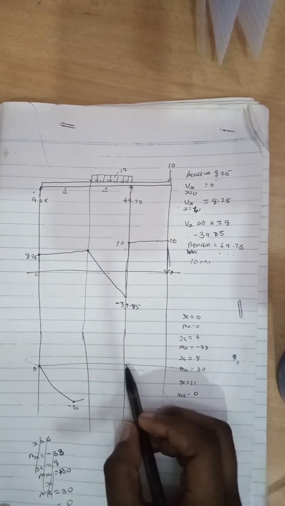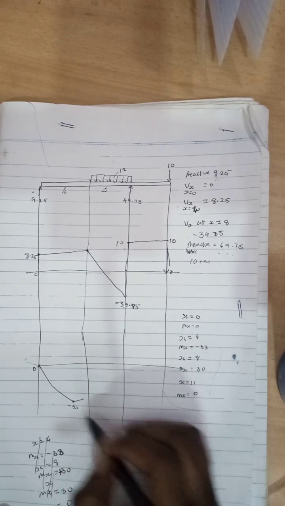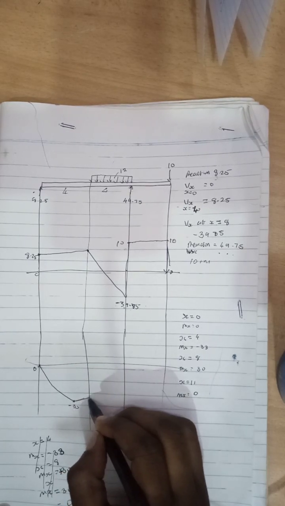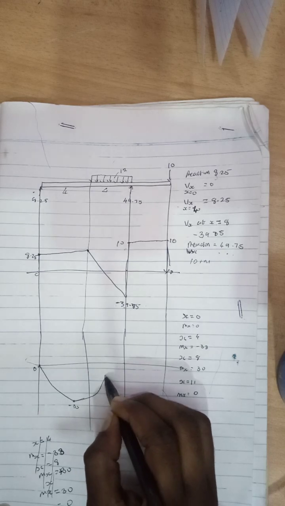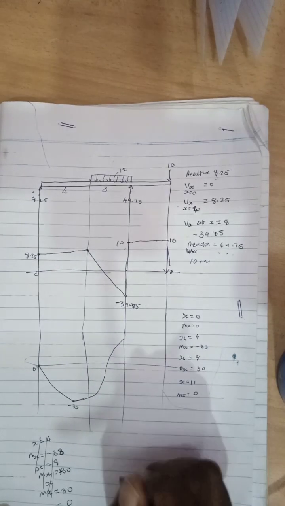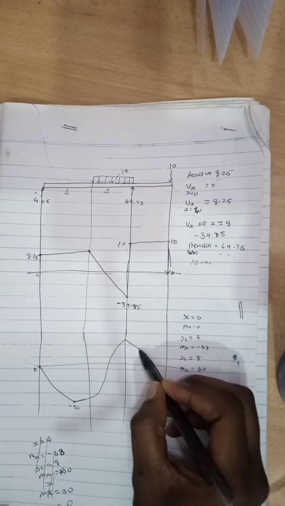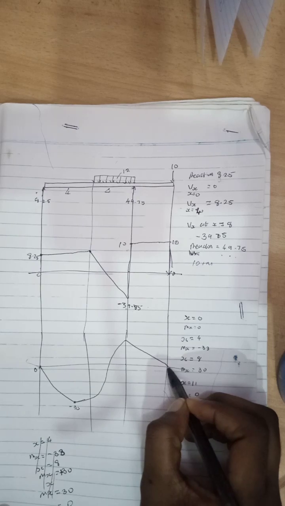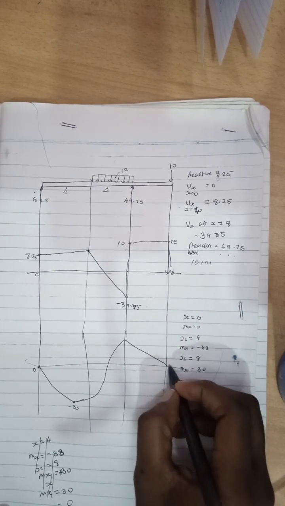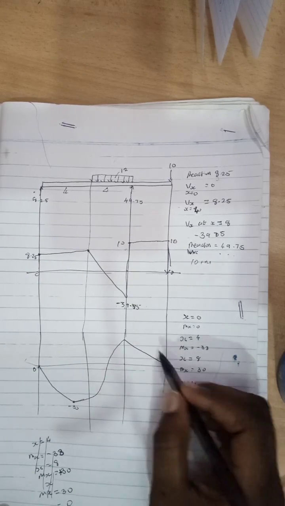And then at x equal to 8, it is down 30. That means it has moved up to 30, right? To the curve. And at this 30, it goes straight down. Then at x equals 11, Mx equals 0. So basically that's it.